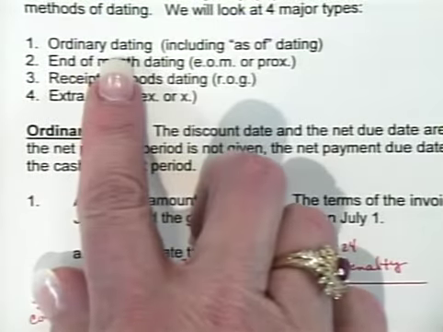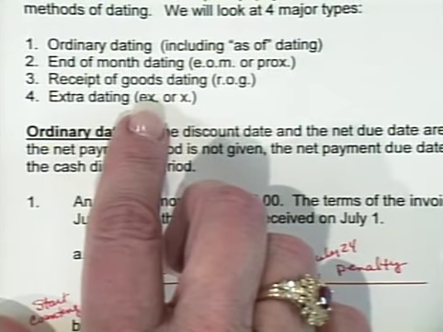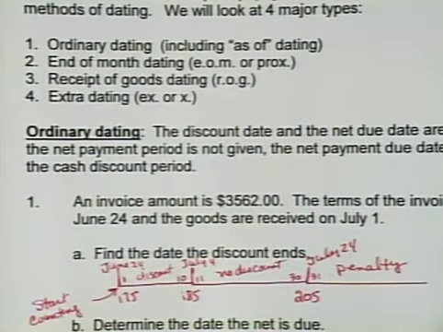Ordinary dating, end of month dating, receipt of goods dating, and extra dating. We're going to deal with all of those, and you're going to need to know how to handle the discount in each case, okay? So we're going to handle each one of those 4 separately. So here we go. Ordinary dating.